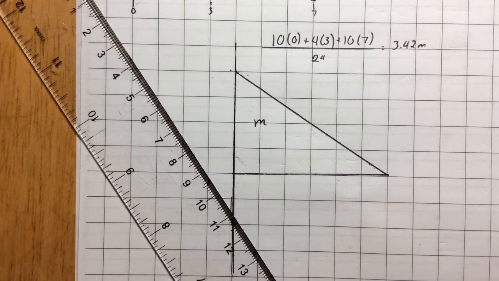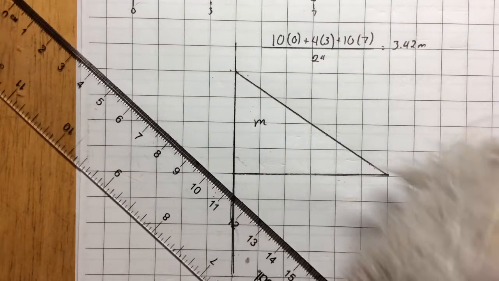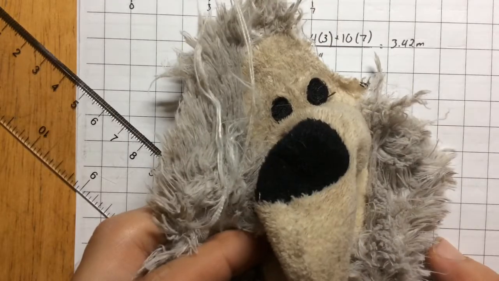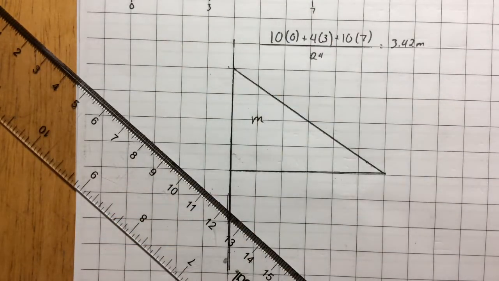Okay, 1 second. Hold on. Alright, do you see this? This is called bear. And PB wants me to throw bear, so I'm going to throw bear.